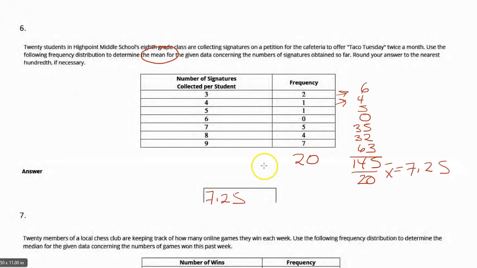Okay, so a total of 145. These were the total number of signatures divided by frequency of 20, getting a mean of 7.25. And we went over the protocol for this already.